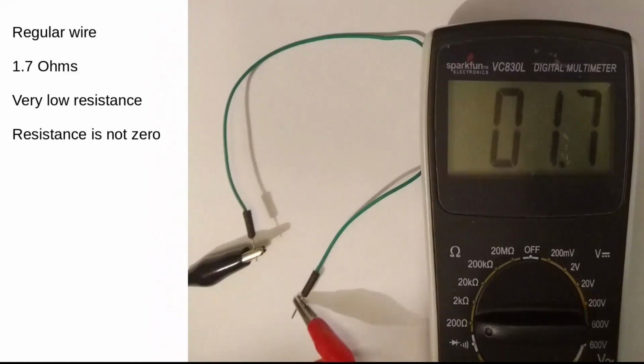And in the last practical example, I've taken the two probes from the multimeter and attached them to a common wire we'd use to wire up a circuit on a breadboard. You can see that the resistance is not zero. So remember what I said before. There is no perfect conductor. This wire, no matter how short it is, still has some degree of resistance. And that resistance here is 1.7 ohms.